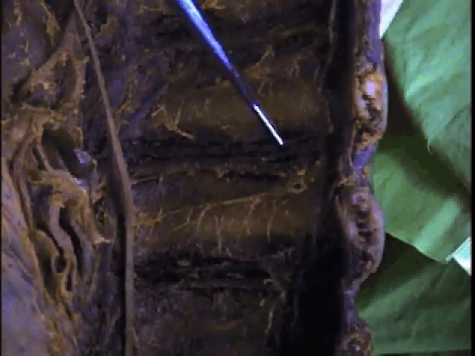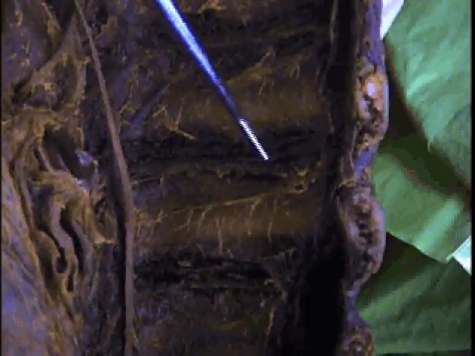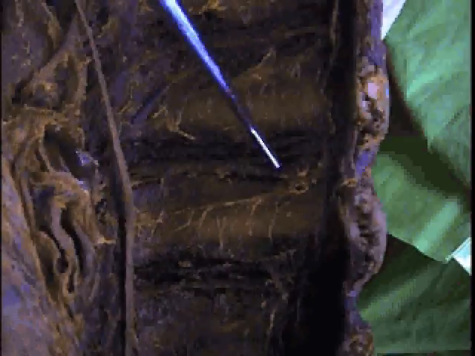And we see the 3 different items here that run in the VAN relationship. The most superior being the posterior intercostal vein, then the posterior intercostal artery, and then the posterior intercostal nerve. And the 3 of them run in that VAN relationship in the subcostal groove of the rib.